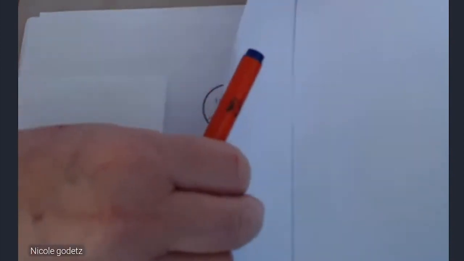How much is not shaded? So we did the shaded bit. 1/8 is shaded. 7/8 are not shaded.